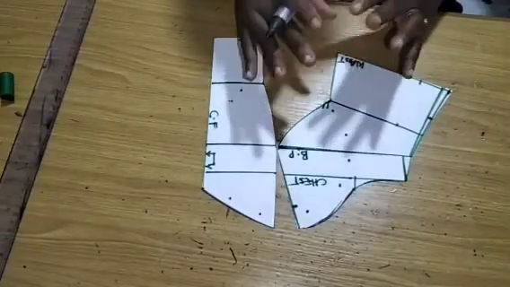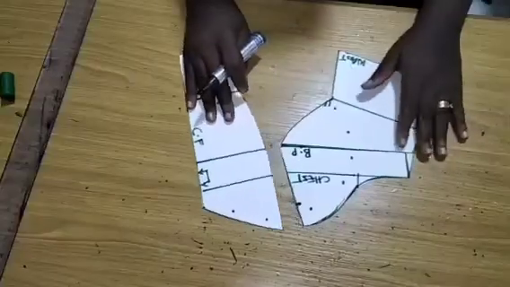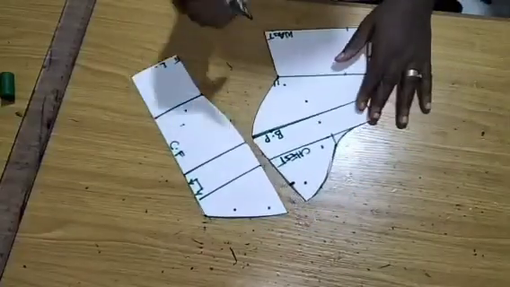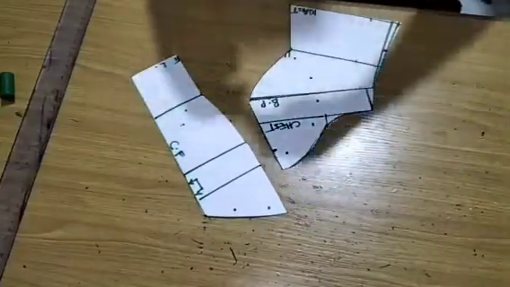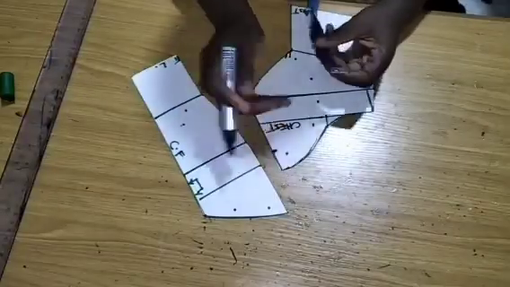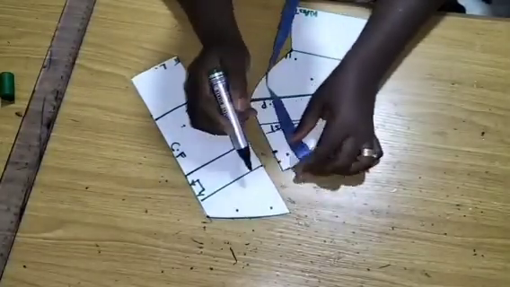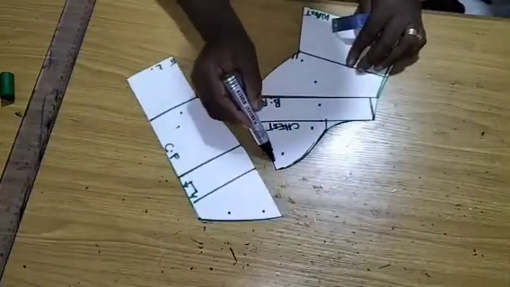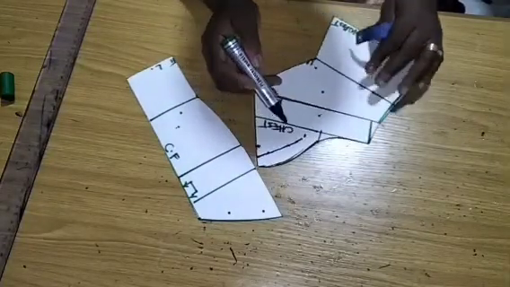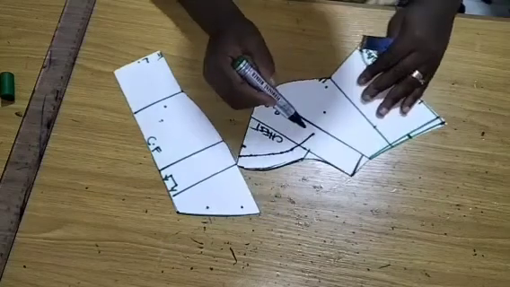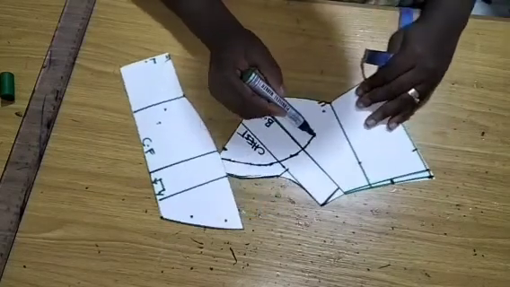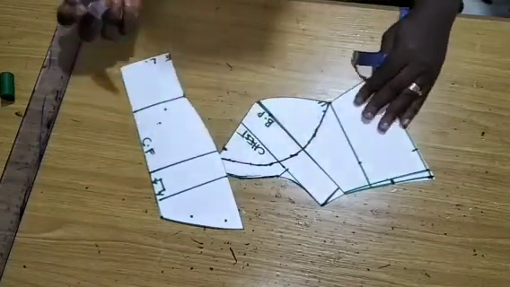Your padding sits right on the bust and gives you that appropriate shape you want. So now from the nip of this pattern, you come down by 1/2 inch. Once you come down by 1/2 inch, connect it to your, you can see what I'm doing. So I will do this to this point.